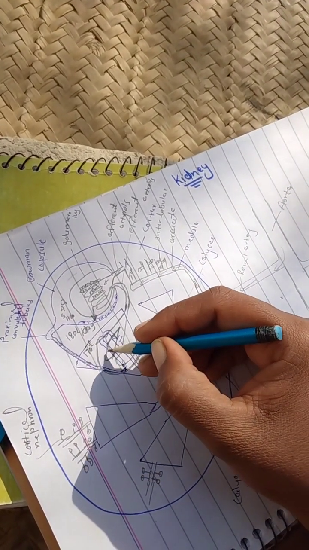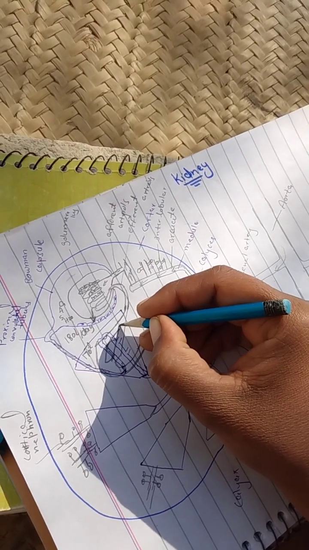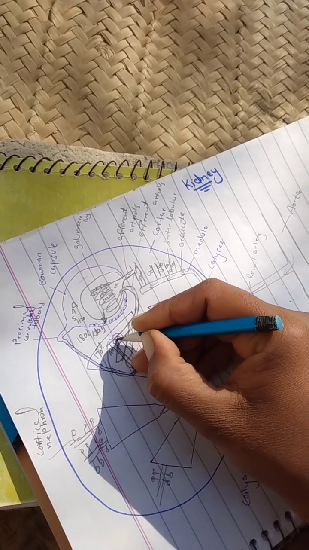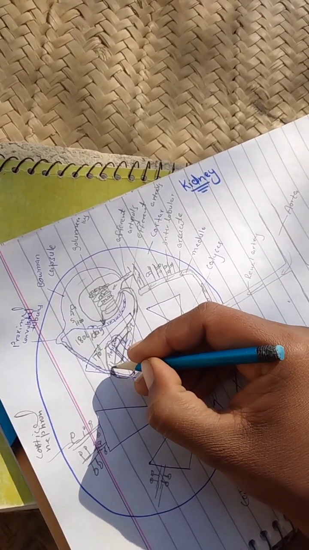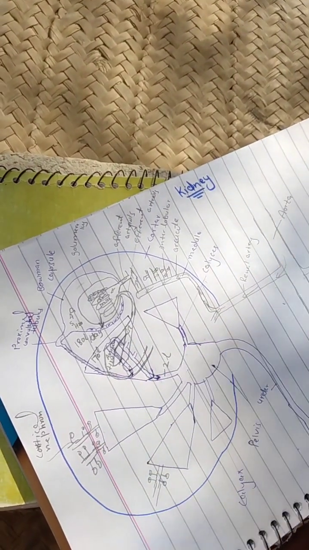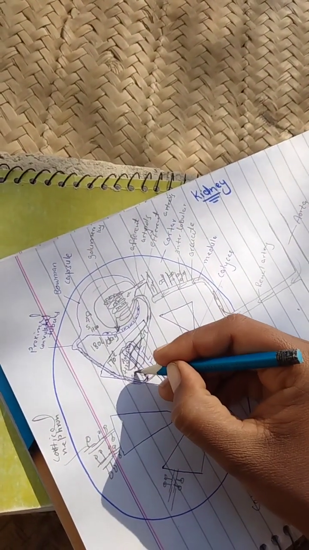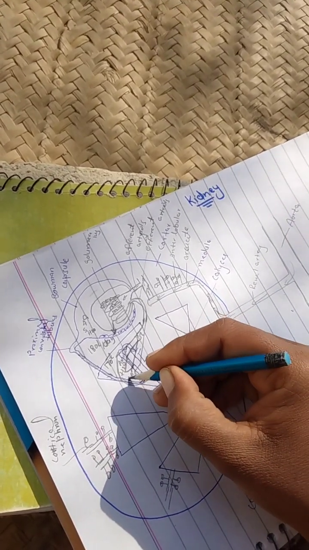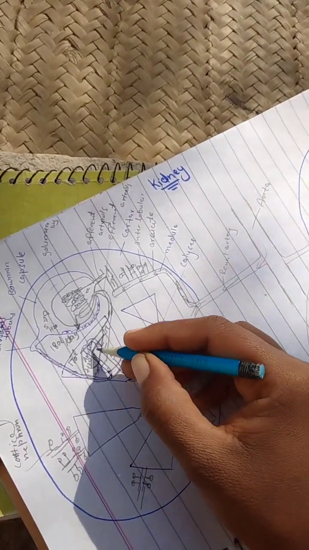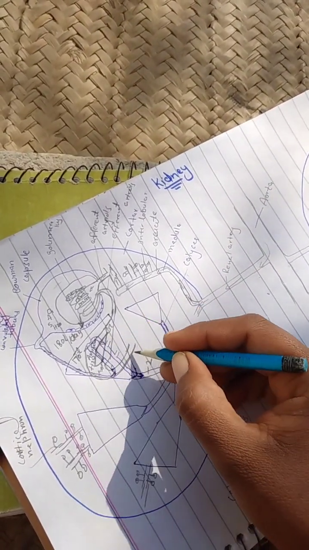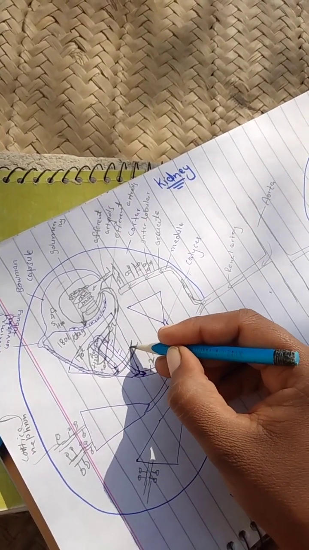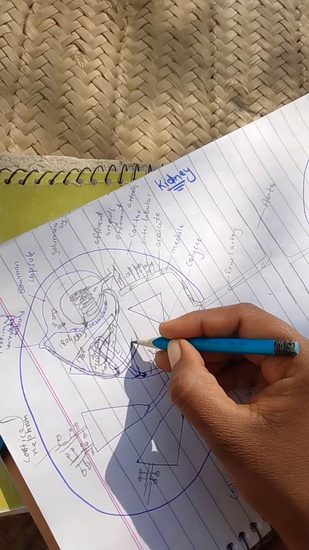And after the selective reabsorption of glucose, amino acids, water, and sodium when body blood pressure is low, these materials, particles are again reabsorbed into the blood.